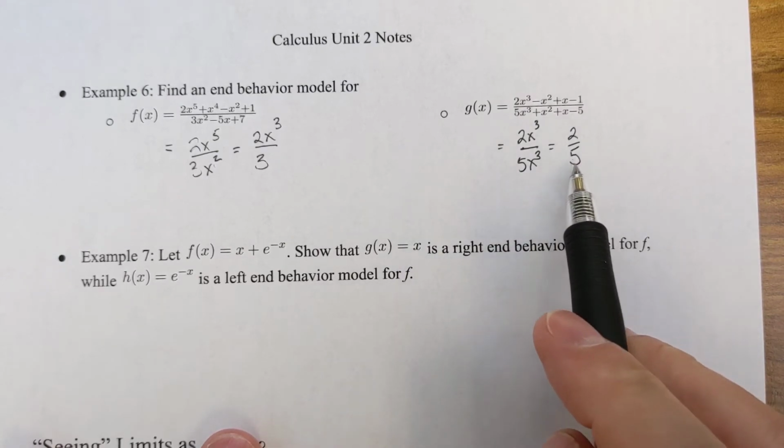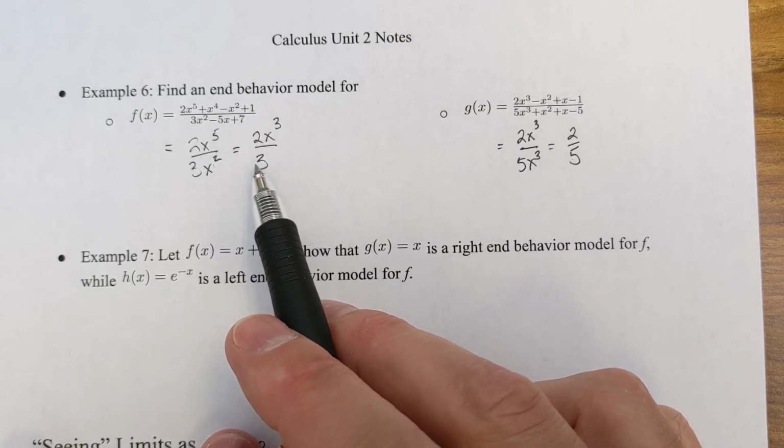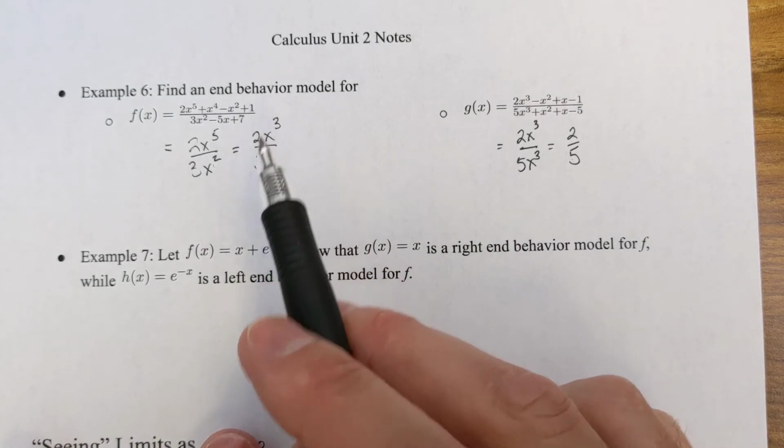Now, if you get a number, that means that the end behavior will be a flat line. The graph will flatten out. If you get an equation, the graph will still be curving, either growing or falling, depending on what it's going to be.